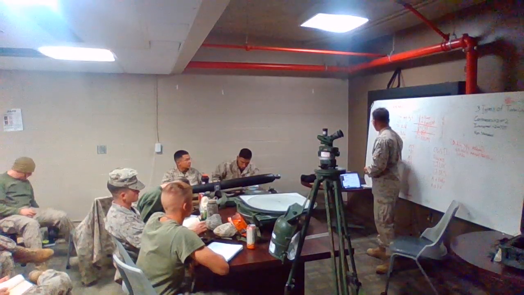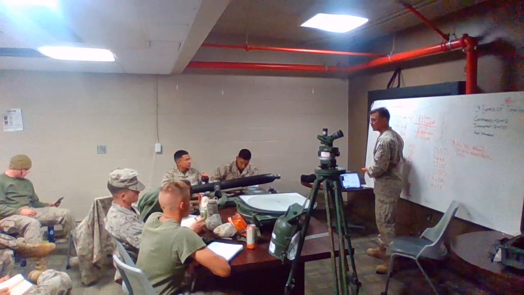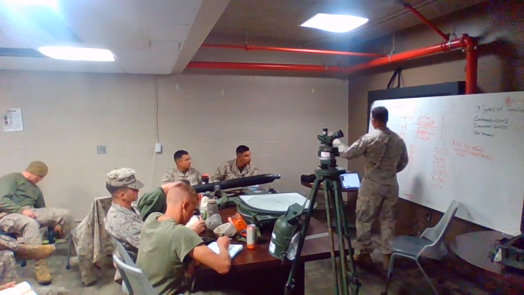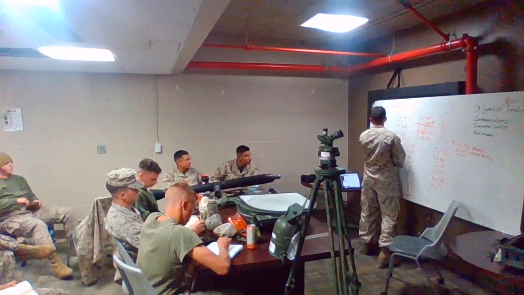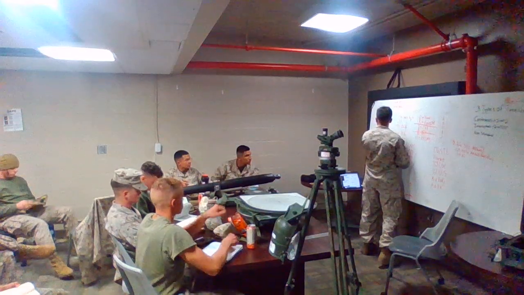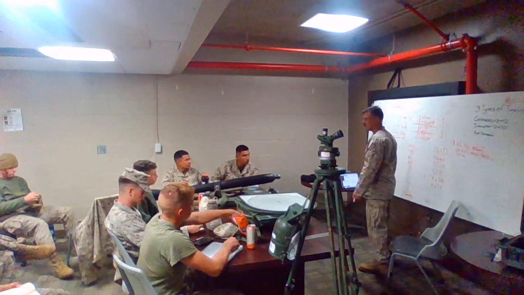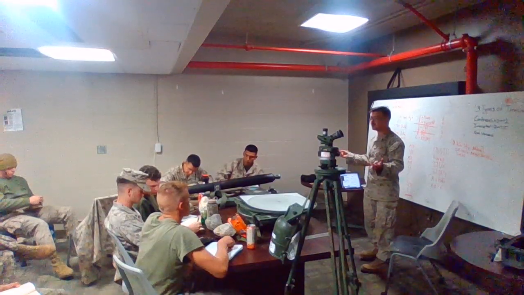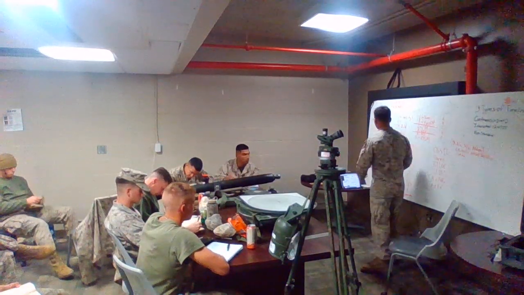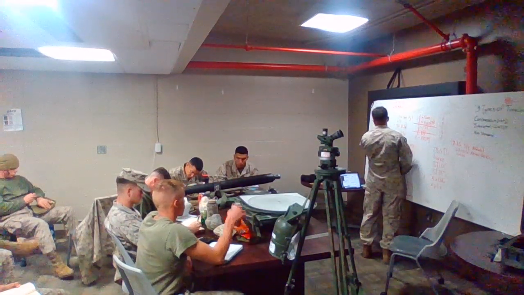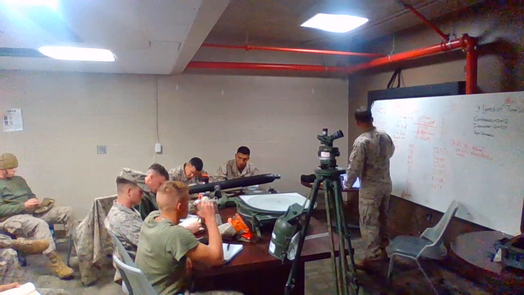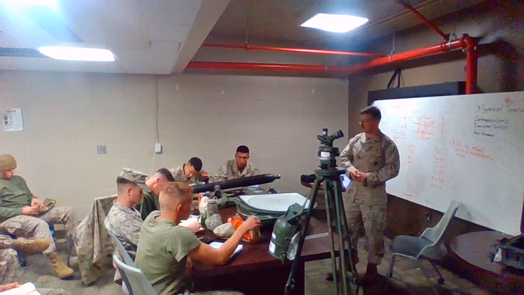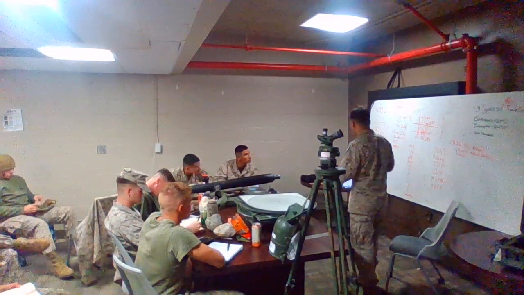So we would have to have a different range for each of these targets for us to actually impact. Because if we were to just do it in a parallel sheaf, we would be impacting like this. Does that make sense? So gun 1, 2, and 3 would basically be doing nothing. So we're changing the deflection and the elevation for gun 1, 2, and 3, so that way they can impact on this road. I'll show you guys how that works when we get into FDC.